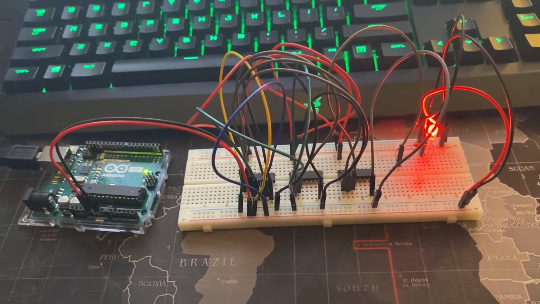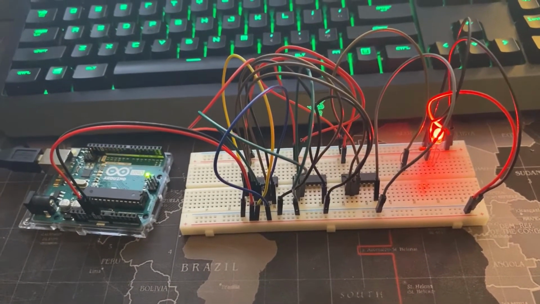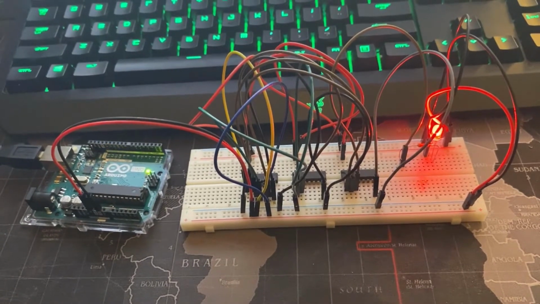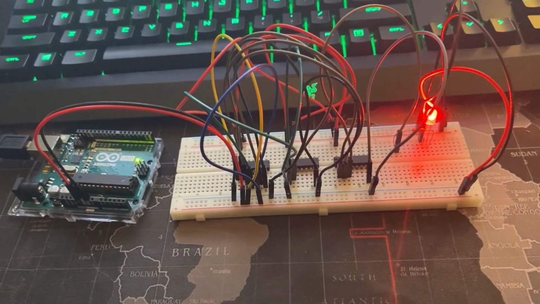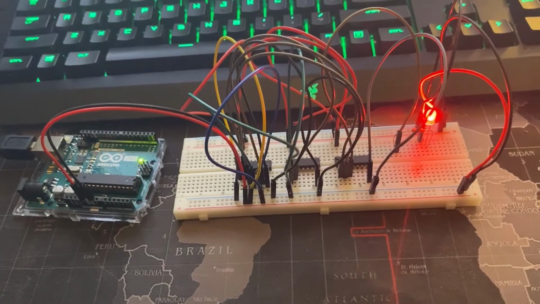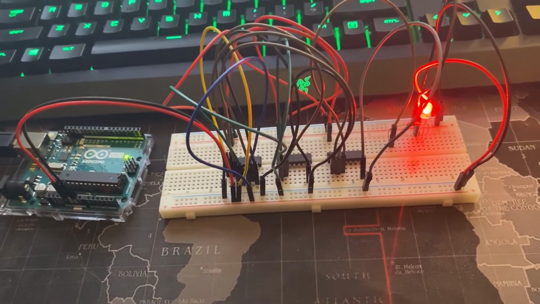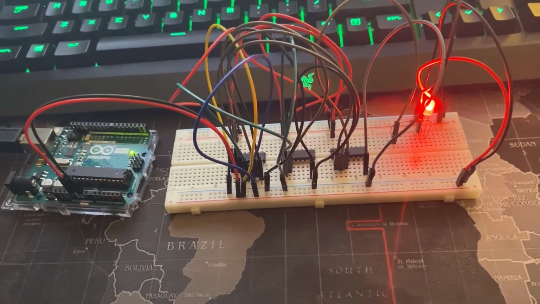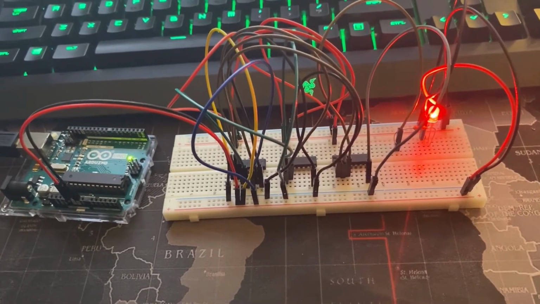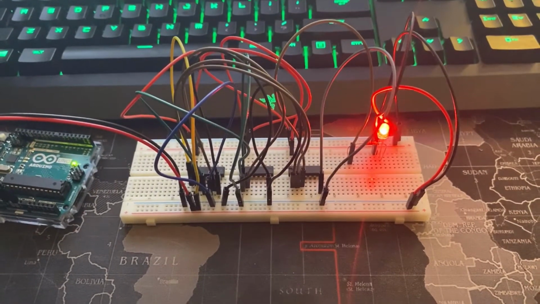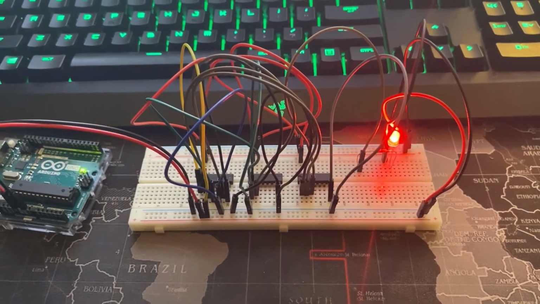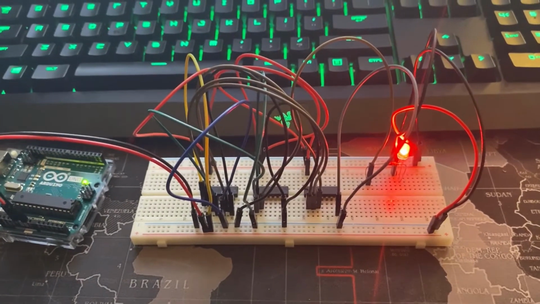Now for the first part of the in-lab portion, we have to do the same circuit we did on Tinkercad and prove the truth table. So I'm going to start with green off, yellow on, and blue on, and the light is on. Now I'm going to do green off, yellow on, blue off, the light is on.